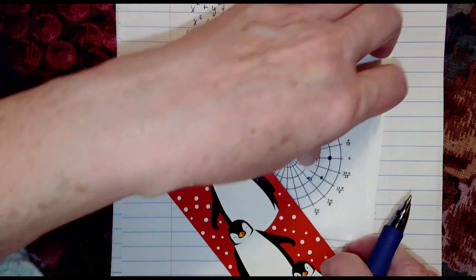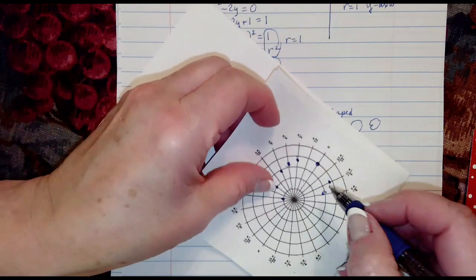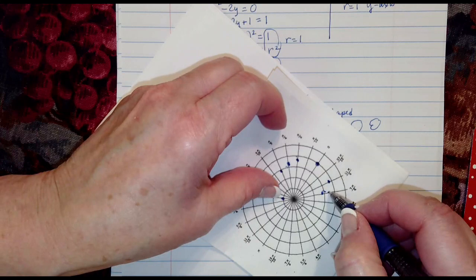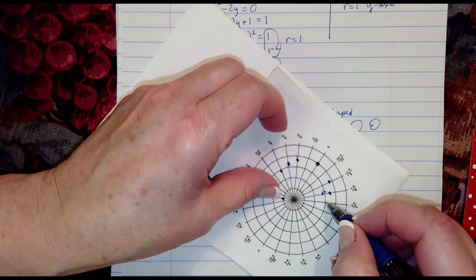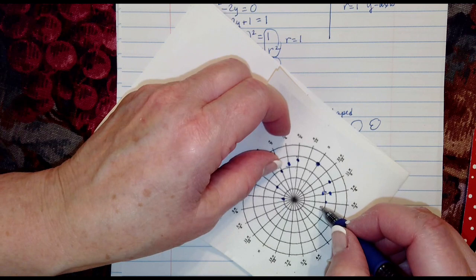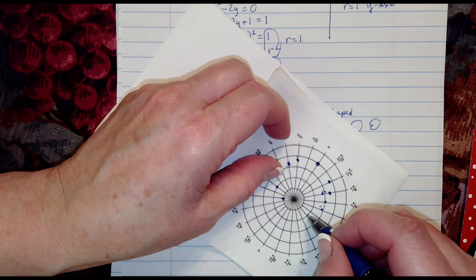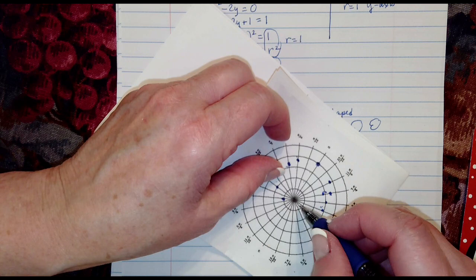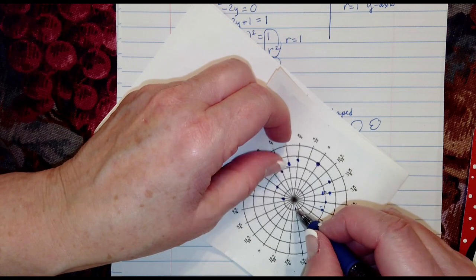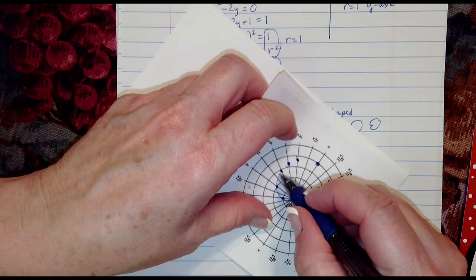All right, so go ahead and get your dots put in, and I'll see if I can get my dots put in. So this one's up here. And then this one is a little closer. And this one is, and then we have there, and we have there. All right, so when we draw them in, it's going to look something like this.